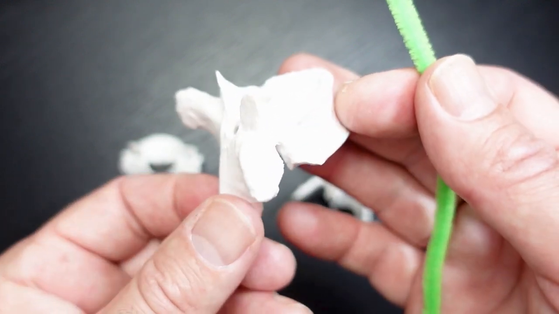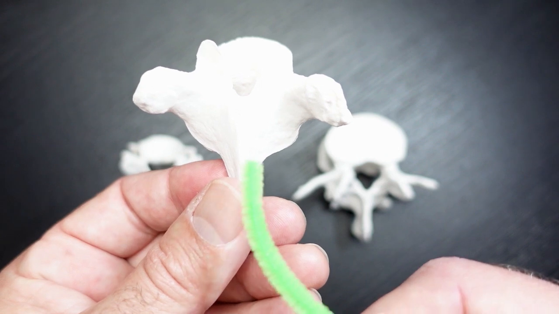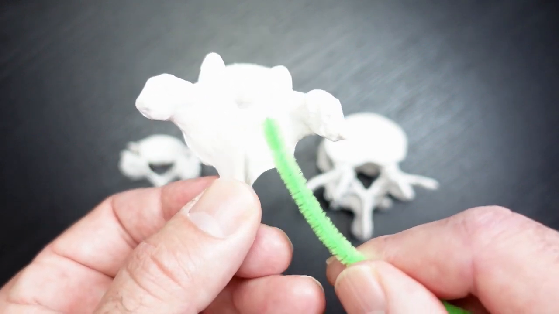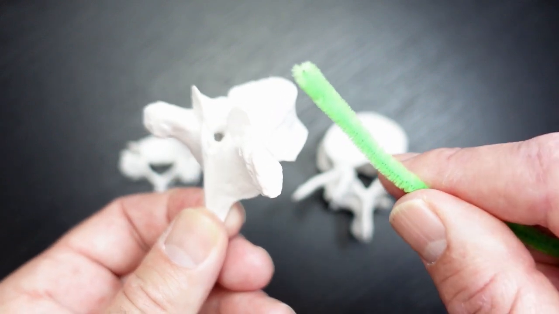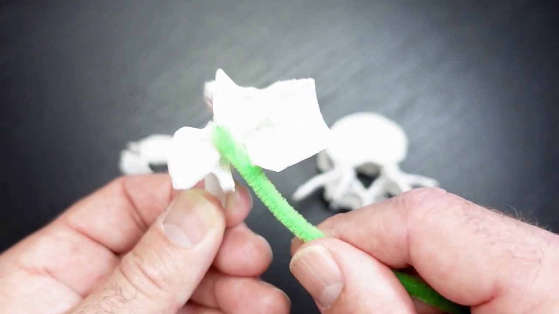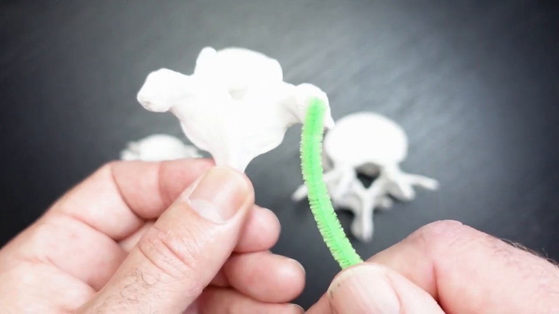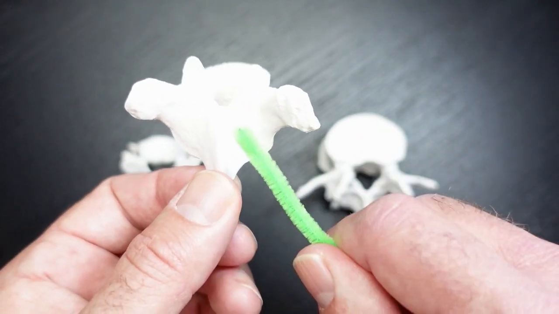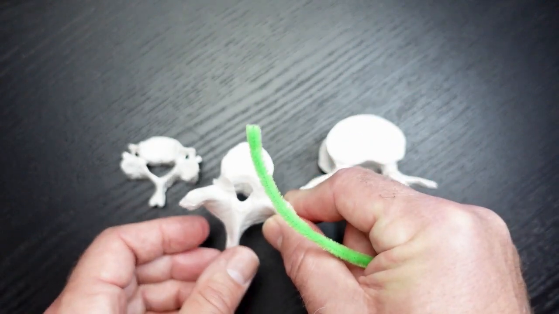In order to get from transverse process to what I'm holding, the spinous process, this bridge is called the lamina or laminae. So as I go from body to transverse process, I have this little connection called a pedicle. In order to get from transverse process to spinous process, I go through the laminae. So I'm describing those bridges.